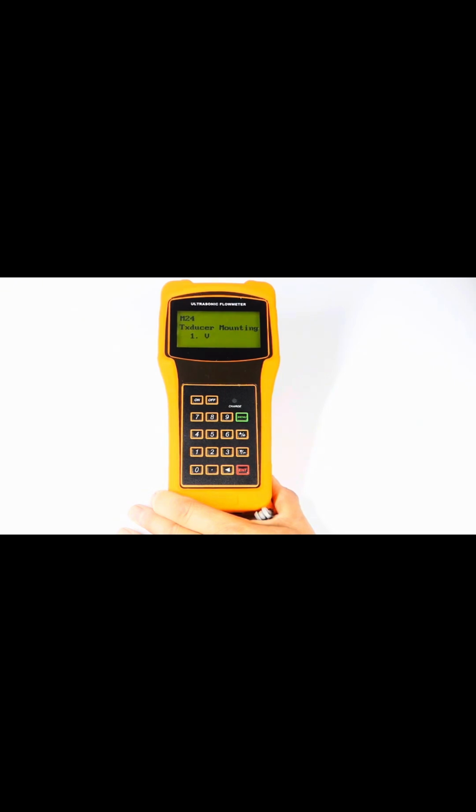Now that we've entered all of those settings, the flow meter will calculate the transducer spacing. It's essentially telling us to set the transducers a little over 1 inch apart. You want to try to mount your transducers as close to that value as possible to get the maximum accuracy. We've completed setting up the flow meter.